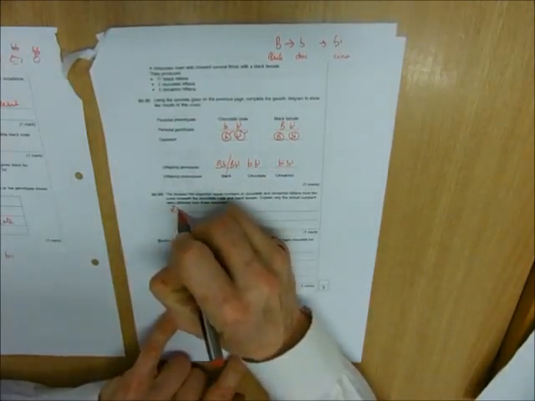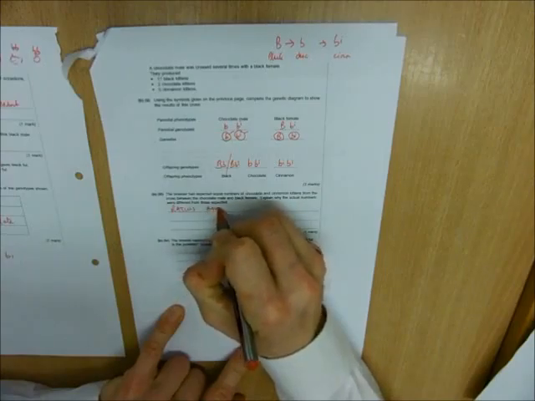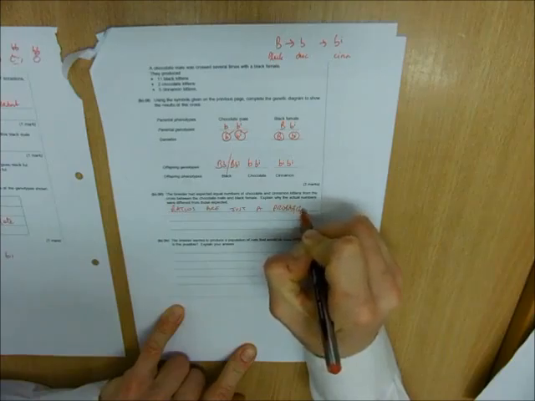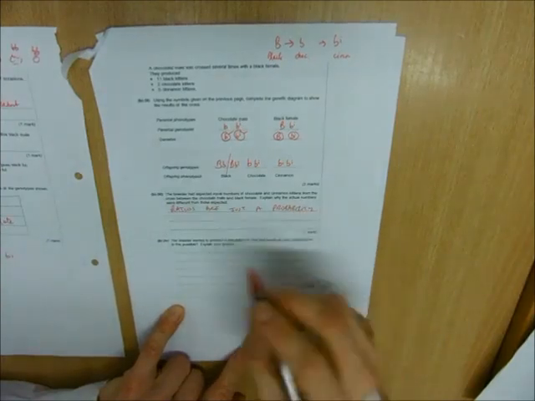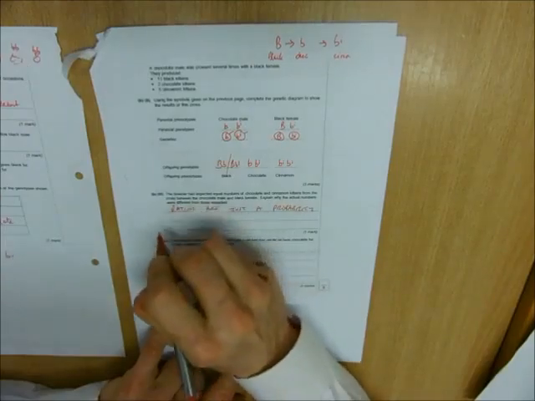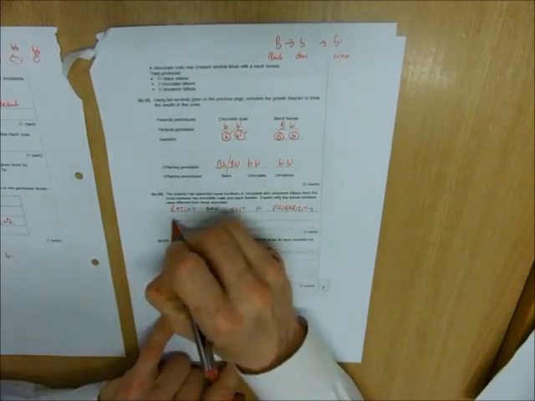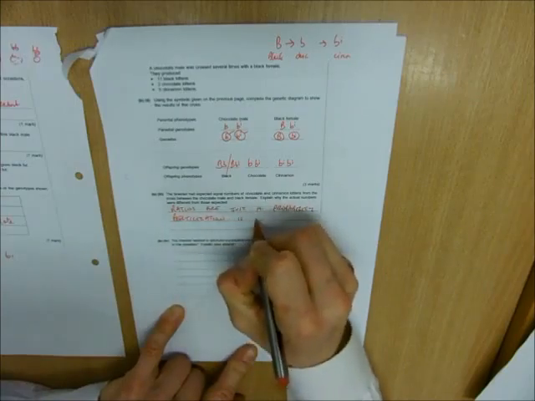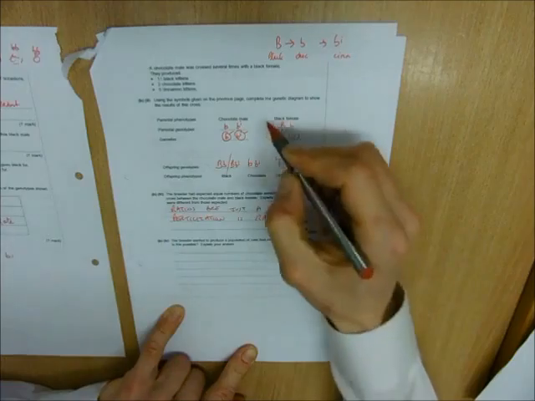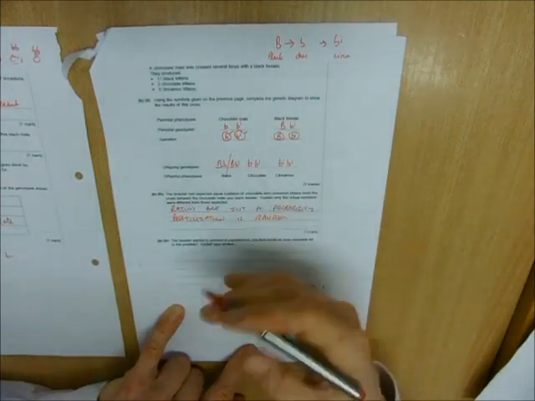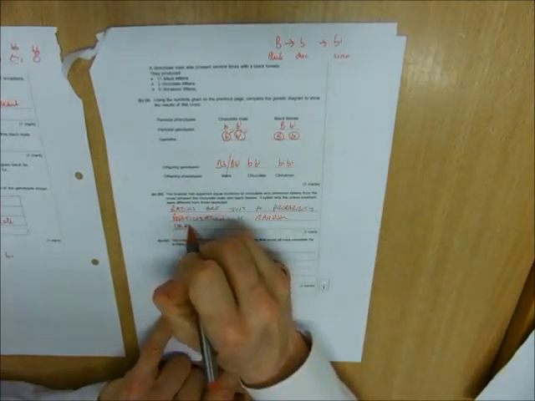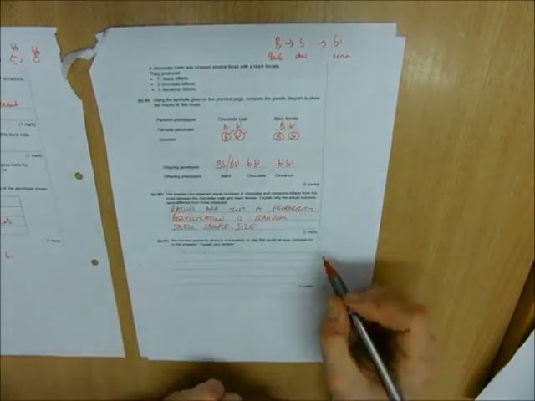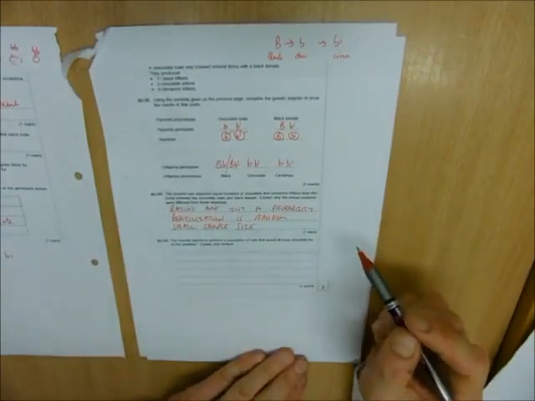So let's say a couple of those things. Ratios are just a probability. And that'll get you the mark, but let's say fertilisation is random. And so with a small sample size, the numbers quite often don't match the exact ratios.